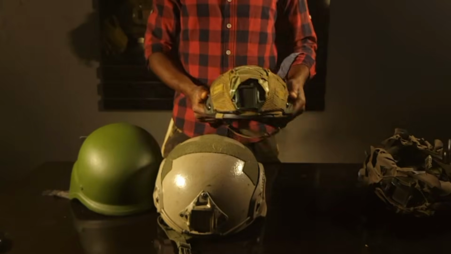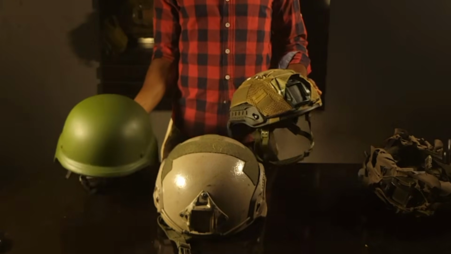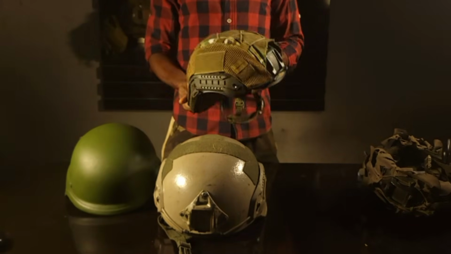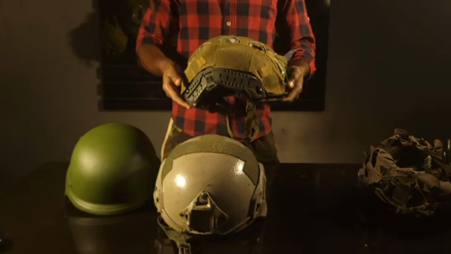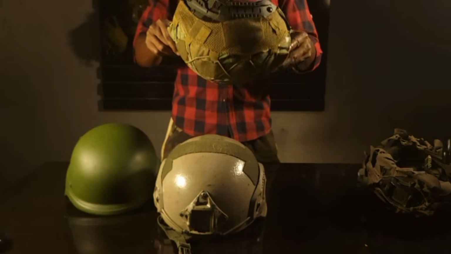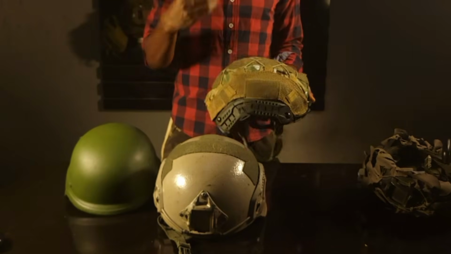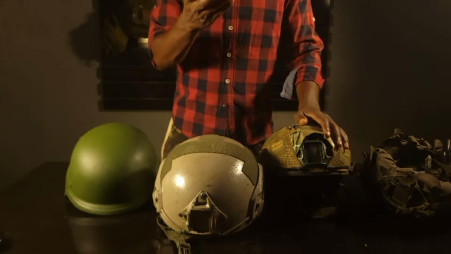Probably I'll get a regular helmet later, but for now I work with a high cut helmet, which, let's be realistic, looks fancy. It just gives you that sweet vibe. But don't select a helmet because of sweet vibe.